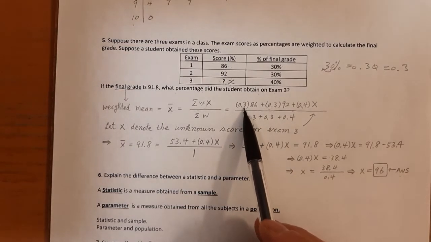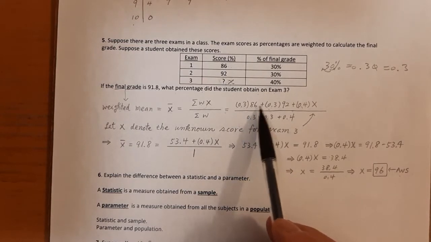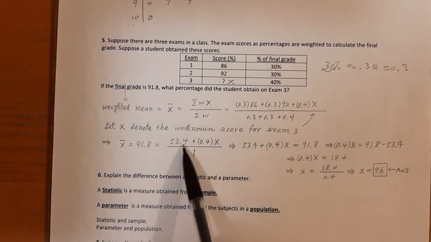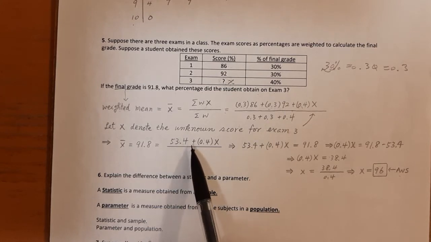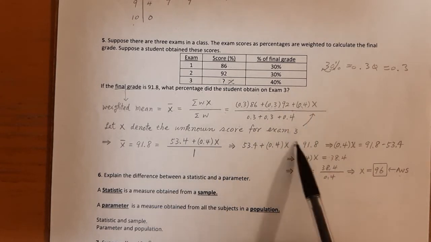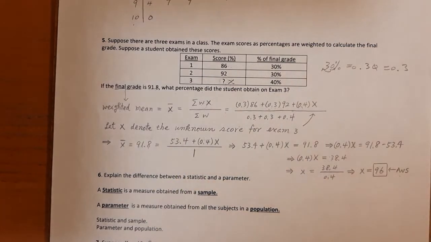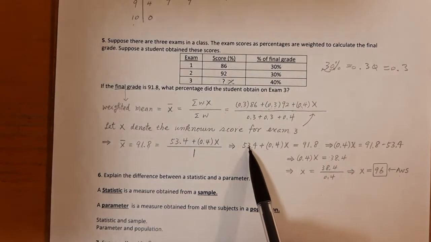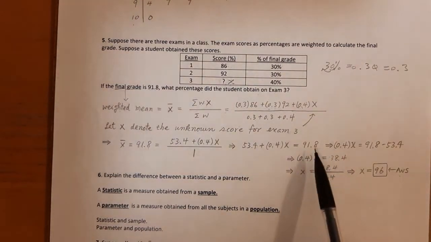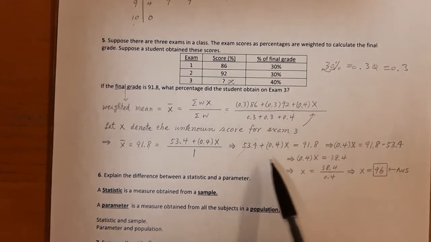Use calculator. You can figure out 0.3 times 86, add 0.3 times 92 is 53.4. Add 0.4 times x should be equal 91.8. And get this equation. Then you minus 53.4 on left and the right. This cancels.